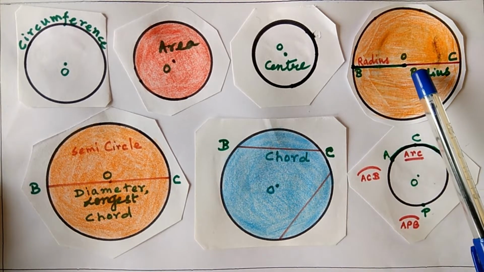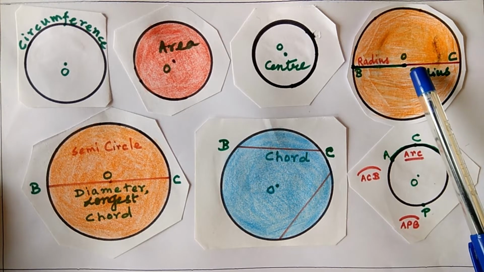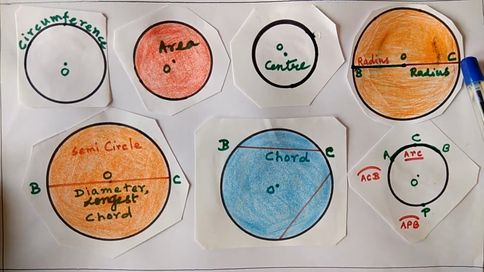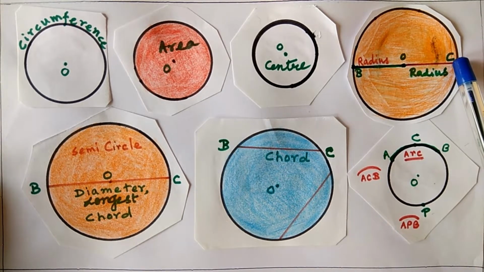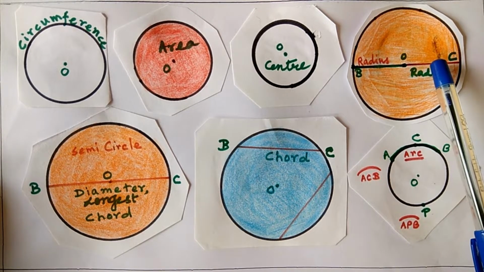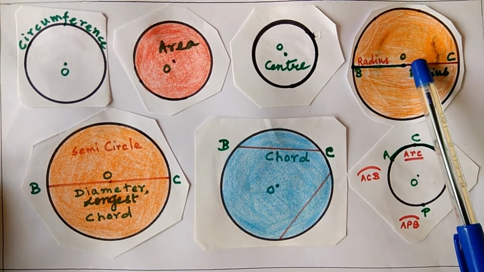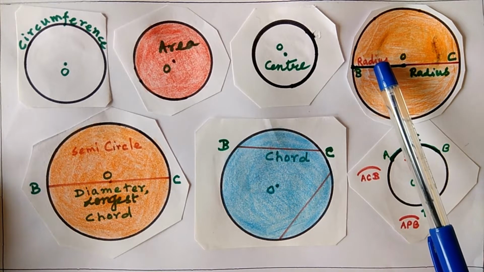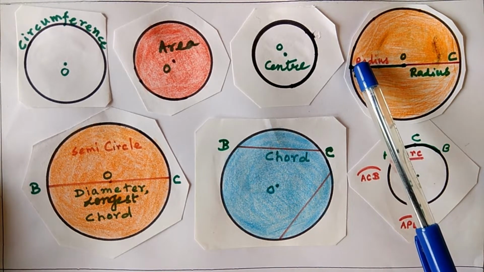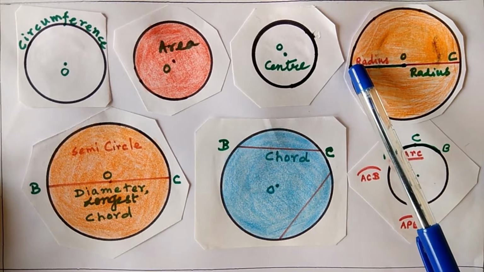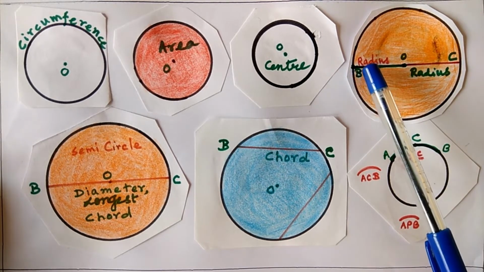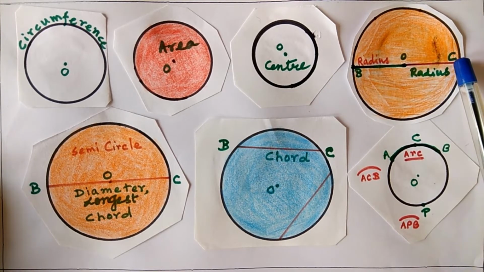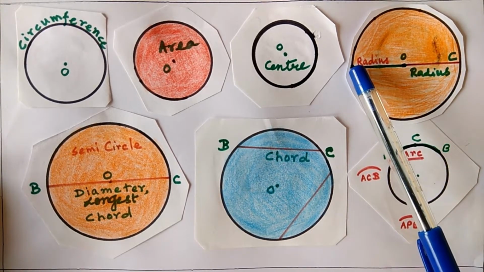Now, in the definition of radius, we have seen that if we join the center and any other point on the circle, the line segment we get is called the radius of the circle. Now, if we extend this line segment straight to the opposite side and it meets the circle at point B, then friends, we get another radius named OB. Now OC is one radius, OB is another radius.